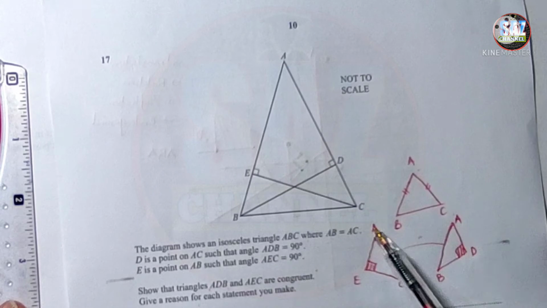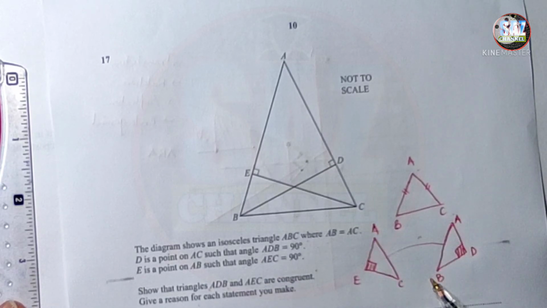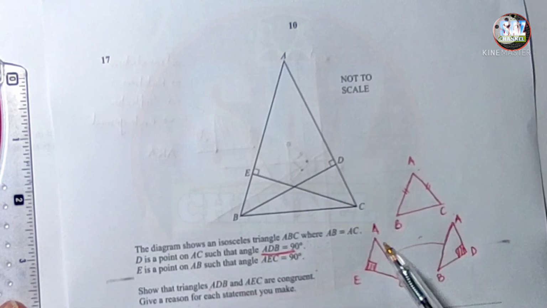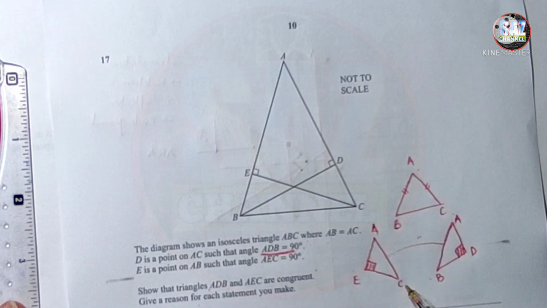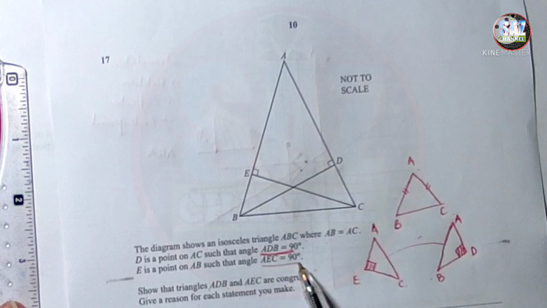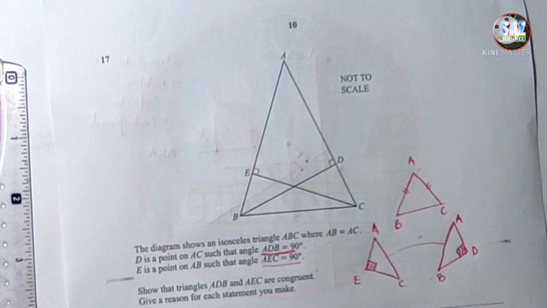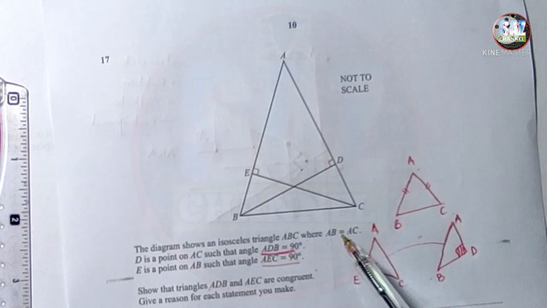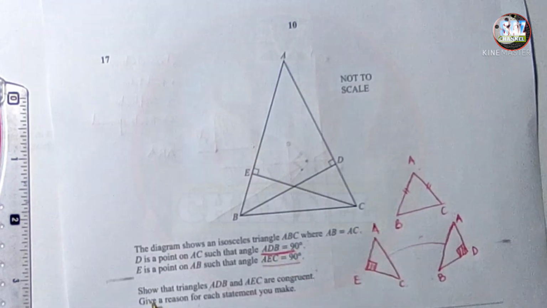One is triangle ADB in which angle ADB is 90 degrees, and the second one is triangle AEC with angle E 90 degrees. These two pieces of information are given to us, and again AB equals AC. Show that triangle ADB is congruent to triangle AEC.